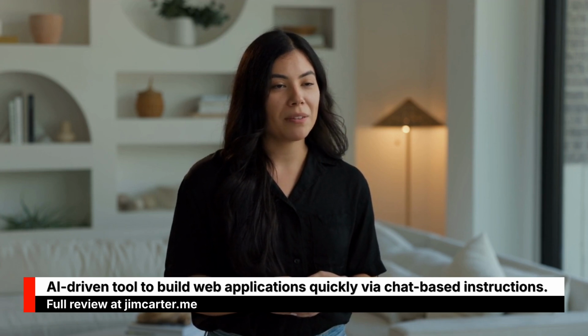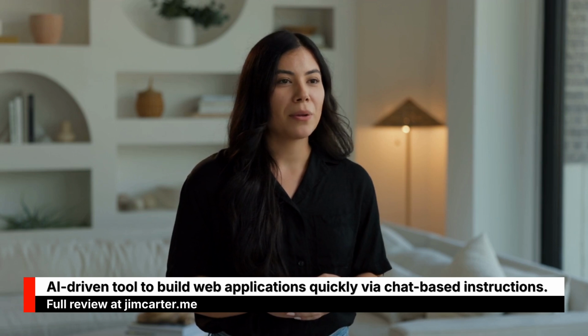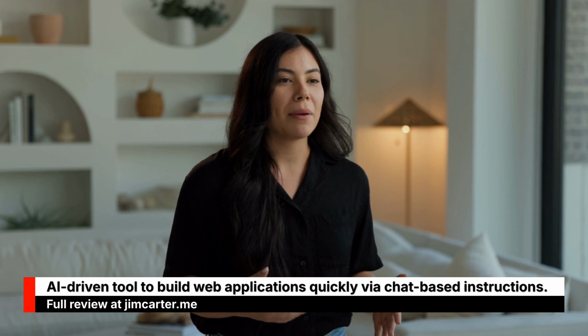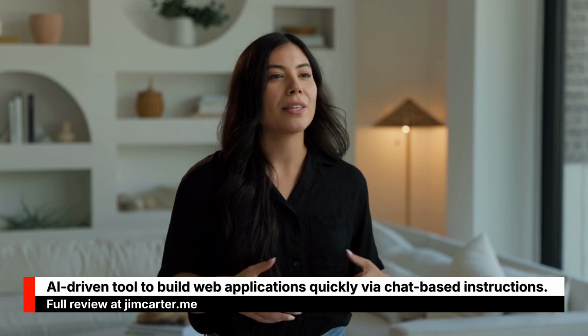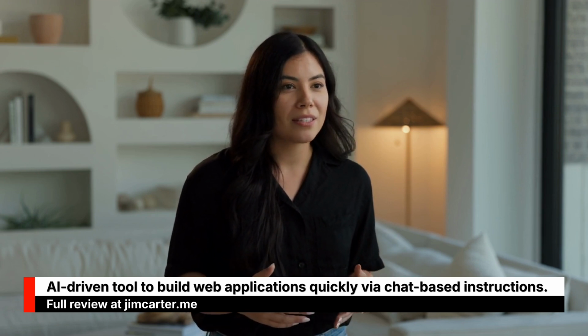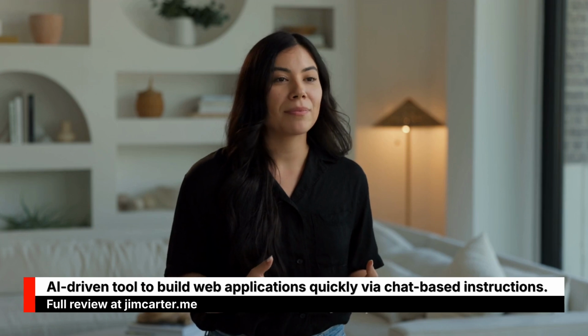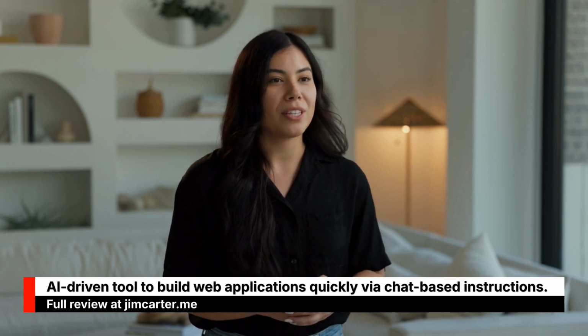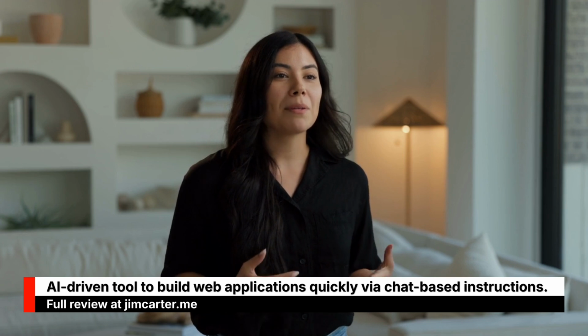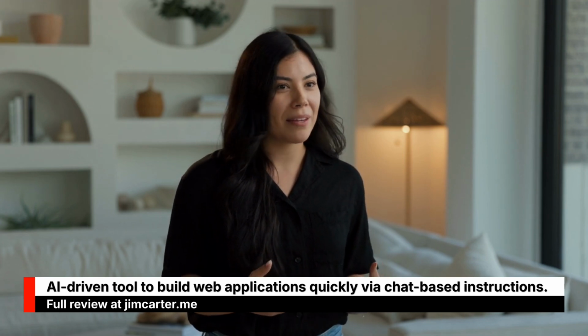What about technical expertise? Do you need to be a coding wizard to use it? Not at all. While developers love it for speeding up their workflow, beginners can use it to learn and create without getting lost in complex code. The real-time preview feature lets you see your changes instantly, making it perfect for experimenting and learning.